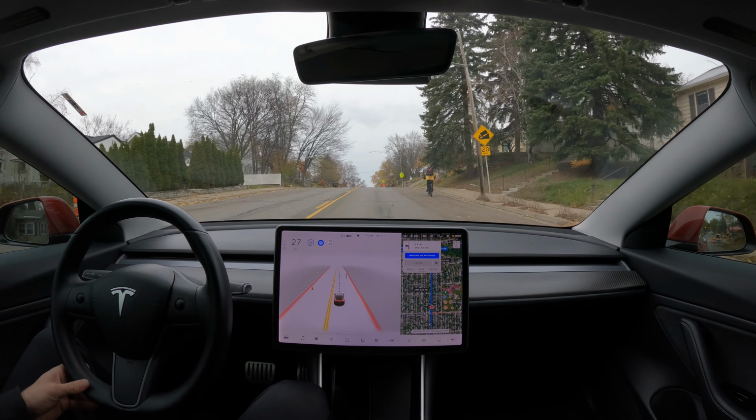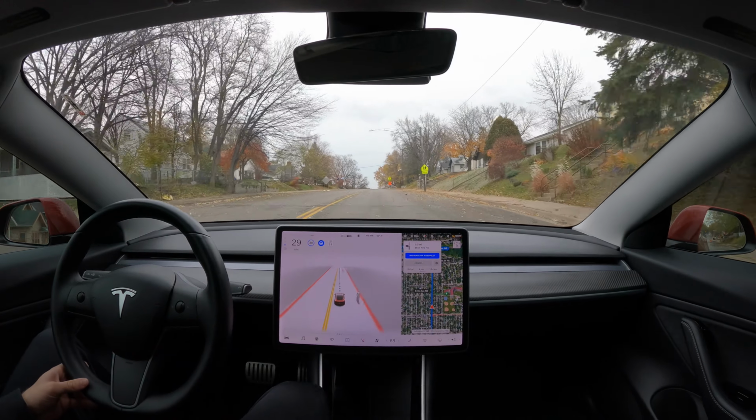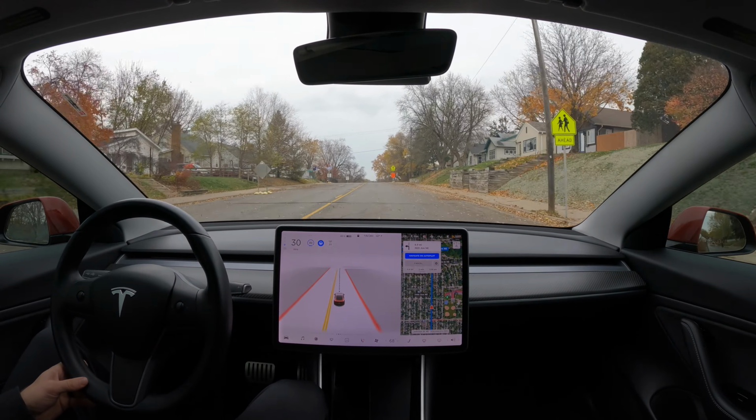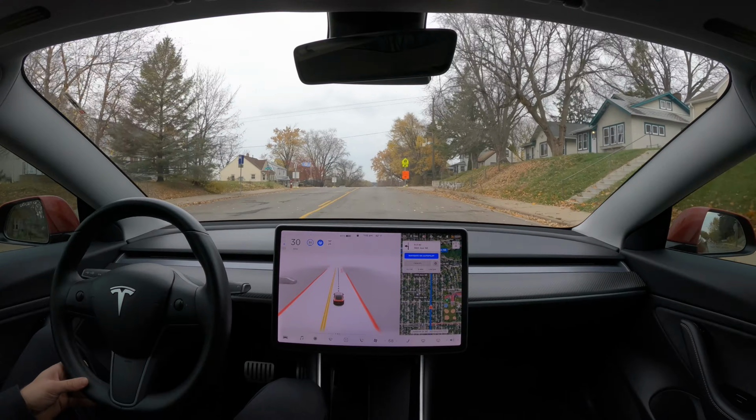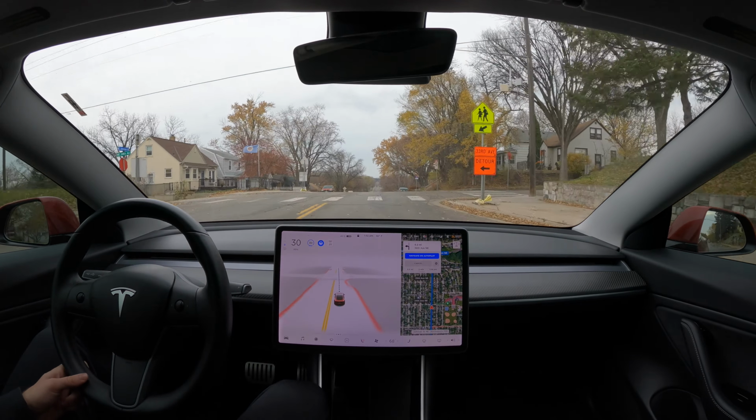So the car hit the brakes a little bit there, but honestly, it slowed down. I would have done the same, coming through that area there with the cones. So I think that was a good safety maneuver there.